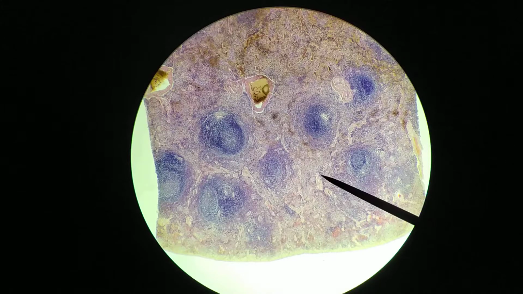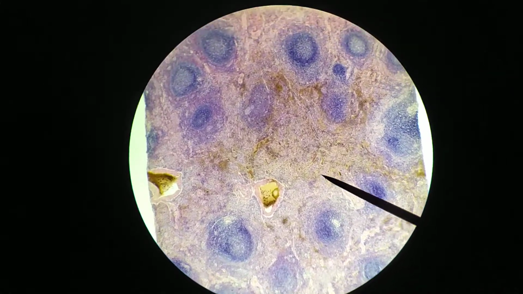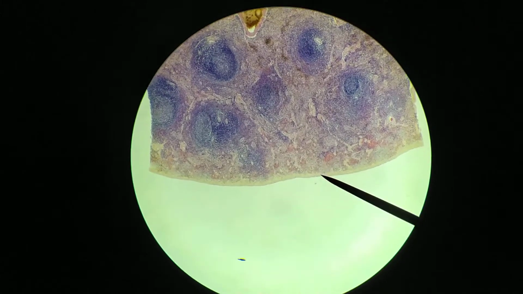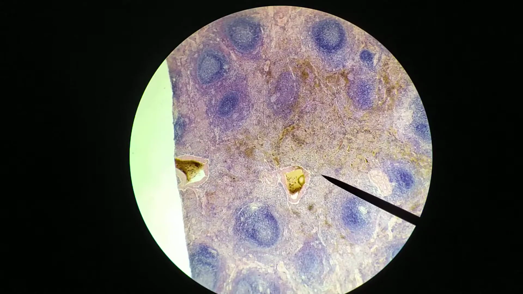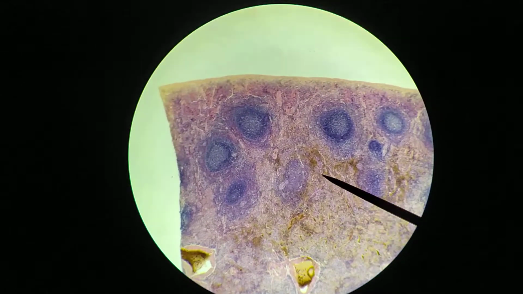Hi everyone, here's another slide of the spleen. Again, we're looking at a section through a fairly large organ. We're looking at a capsule on this end here. And on the other side of this slide, make sure that this is somewhat focused.